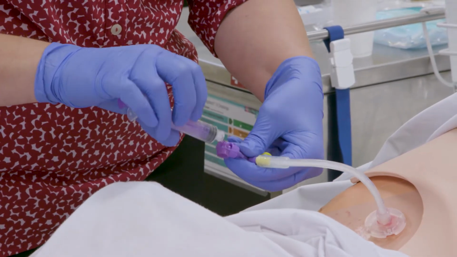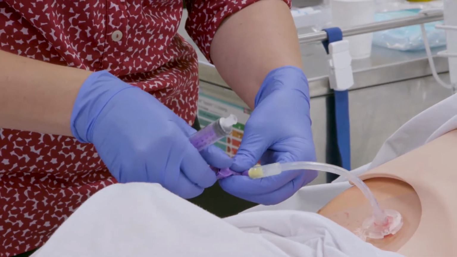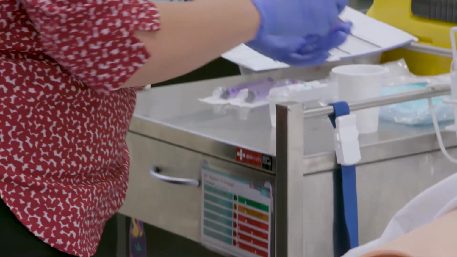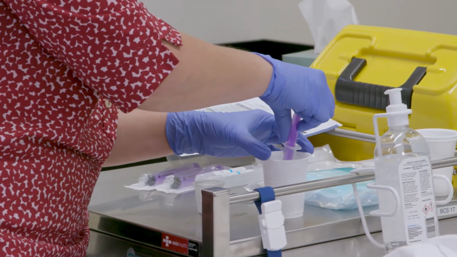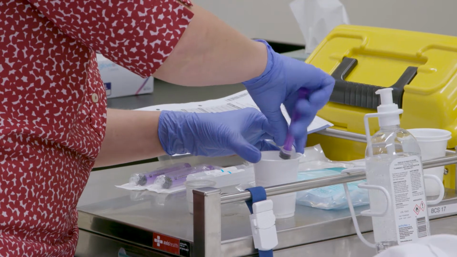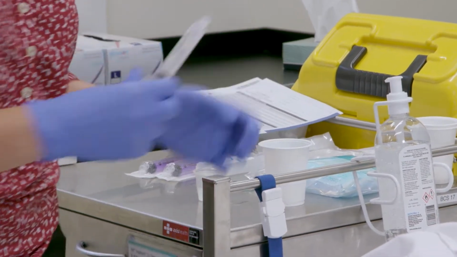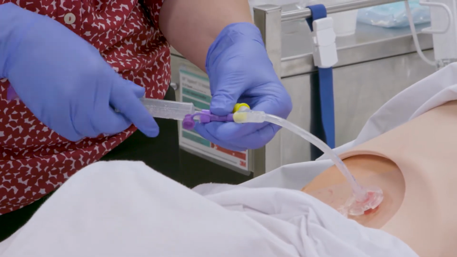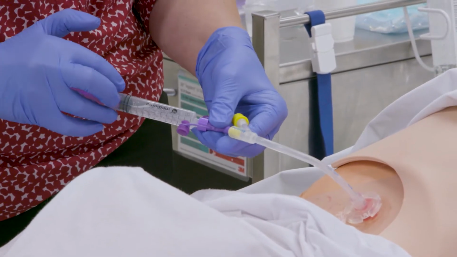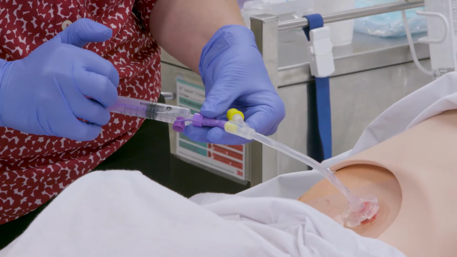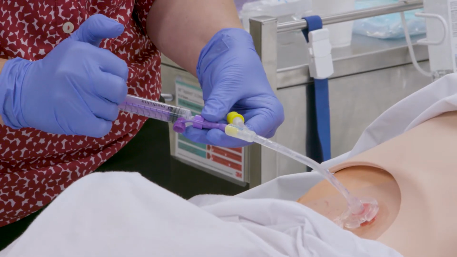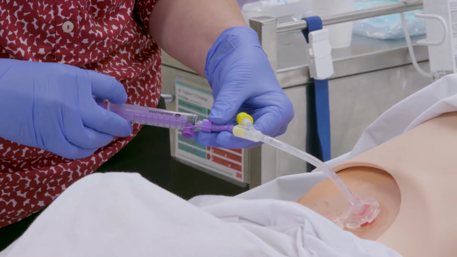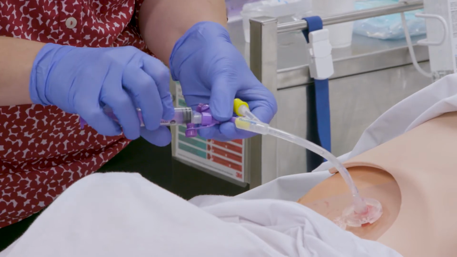Okay, it's important upon administration of the medication to flush that tube, and we want to flush it with a good 20 mils of water. Okay, flushing of the tube. If we were to leave any medication within the tube, that runs a risk that it will block, and we don't want that to happen.